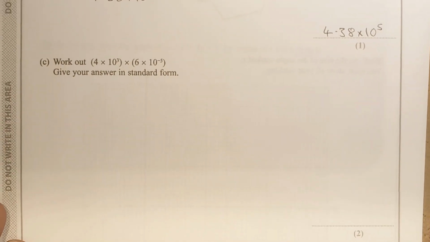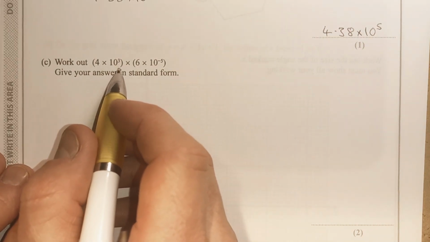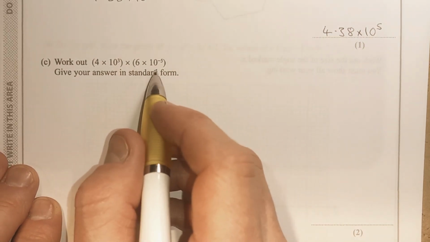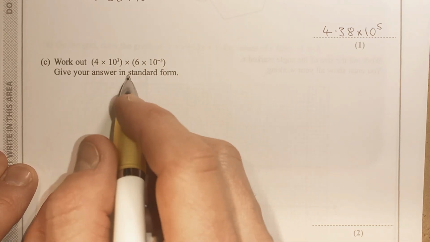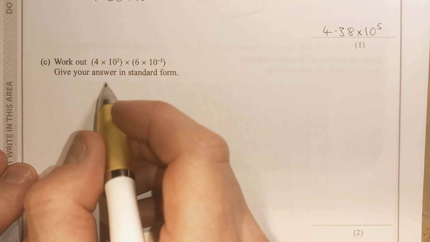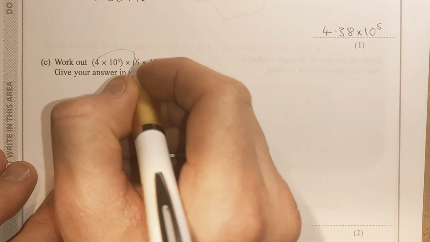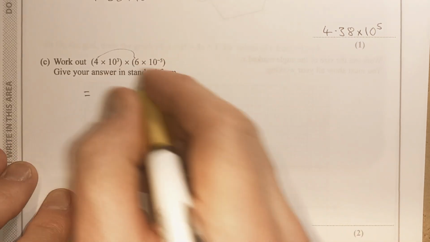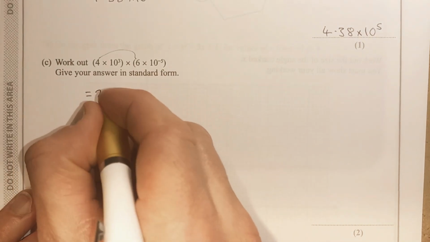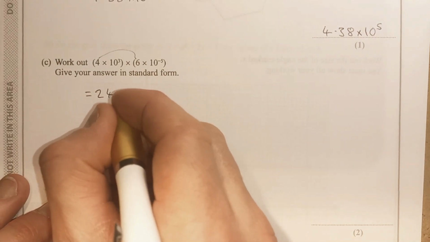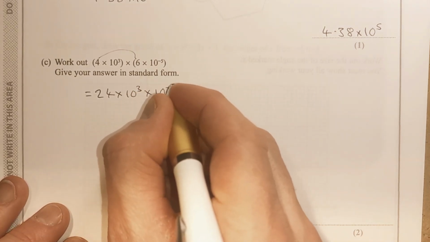Part C. Work out 4 times 10 to the power 3 times 6 times 10 to the minus 5. Well, although we've got these in brackets, because they're on multiplication, we can ignore the brackets. So I'm actually going to deal with the 4 times 6 first of all. Well, 4 6s, 6, 12, 18, 24. So we've got 24 times 10 to the power 3 times 10 to the power minus 5.